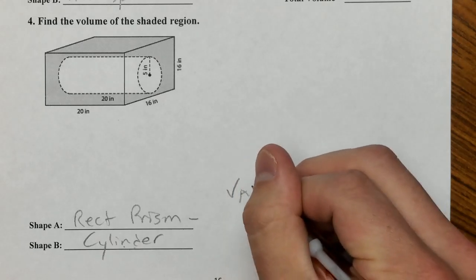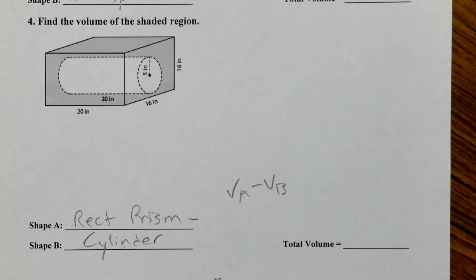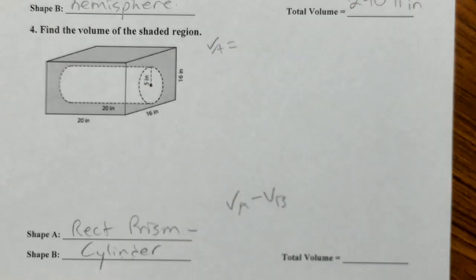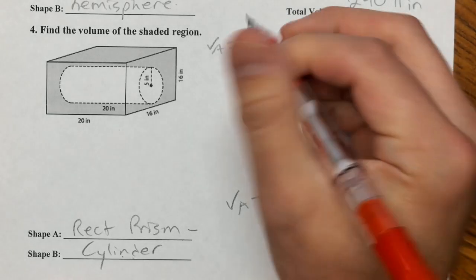Okay, so let's just write that down. Volume of shape A needs to have volume of shape B, and I'm going to subtract it this time instead of adding those two. So if I want to find the volume of shape A, I know it's a rectangular prism, which is big B times H. Big B is the area of whatever my base shape is, so since it's a rectangle, it's just going to be base times height.